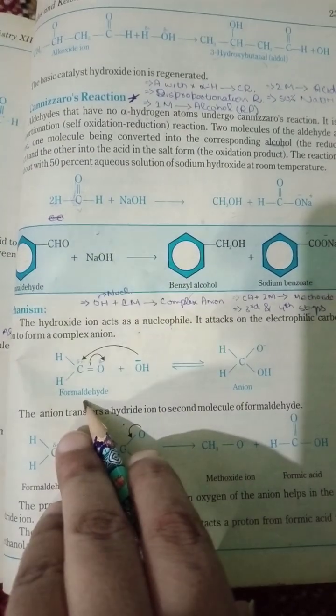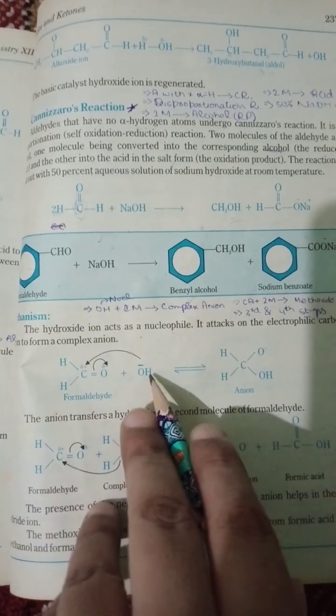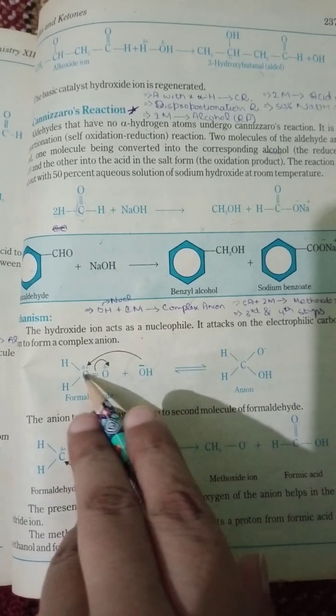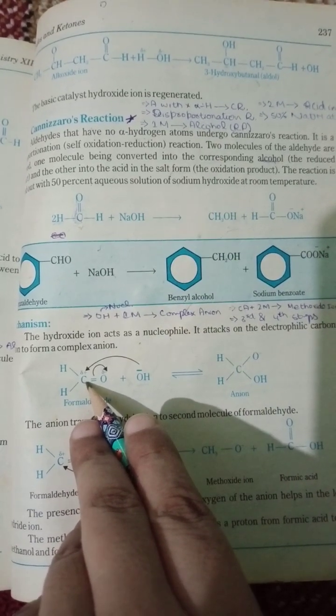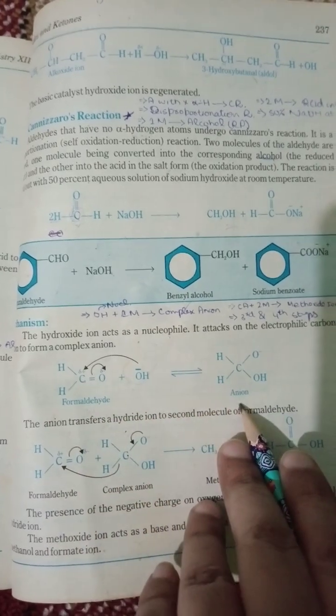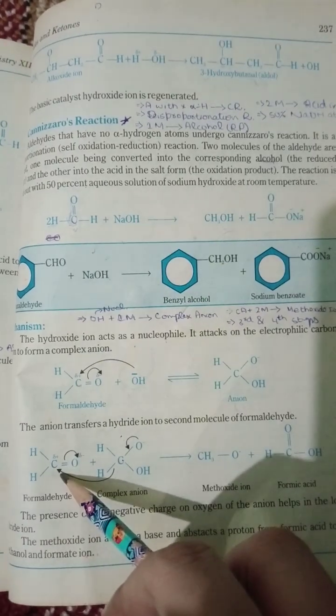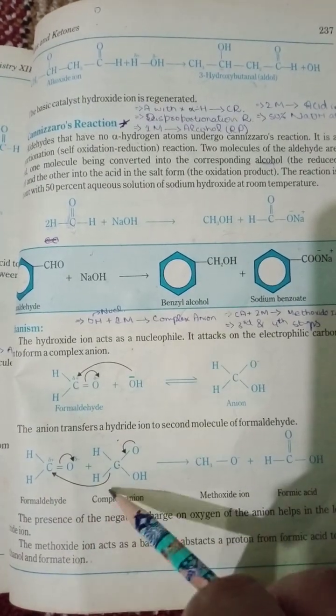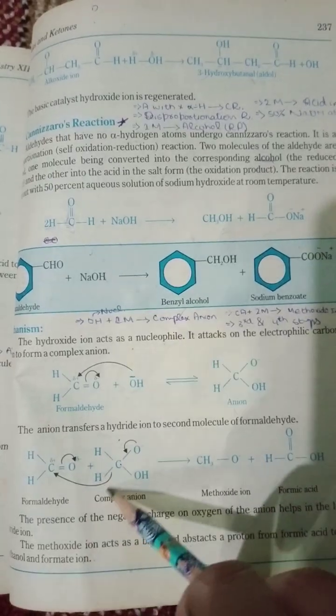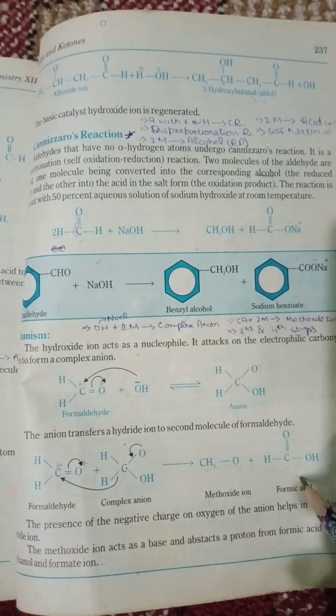What is the mechanism? Whenever we study the mechanism of this reaction, the Cannizzaro reaction, first of all, the hydroxyl ion will attack the carbon of the formaldehyde. It will convert it into the anion, and this anion further reacts with another formaldehyde. In this reaction, this hydrogen atom will move towards this carbon atom, and it will convert it into the methoxide ion, and here formic acid is produced.